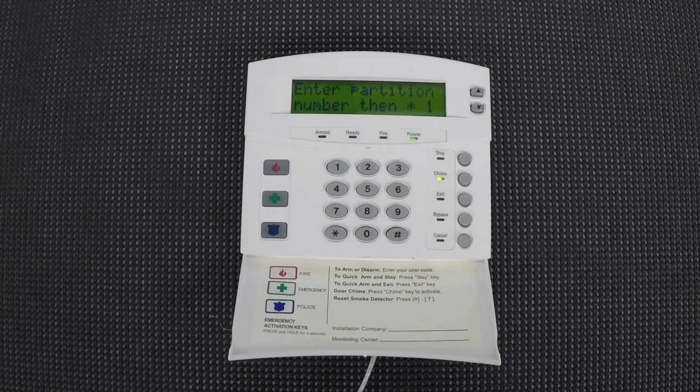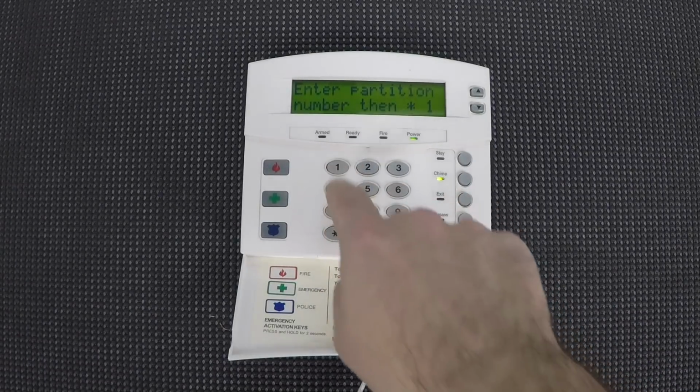And again, most people are just going to do one partition, and we're not going to cover multiple partitions in this video. It will be a lot of the same general steps, but there are slight differences. So again, we're going to assign this keypad to partition 1 and then push star.